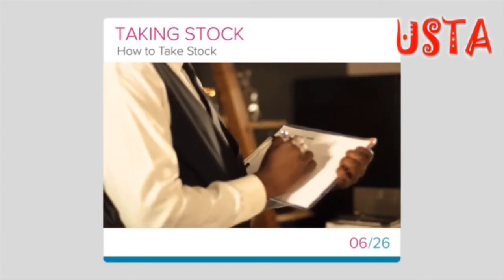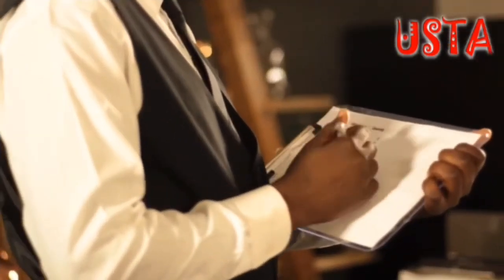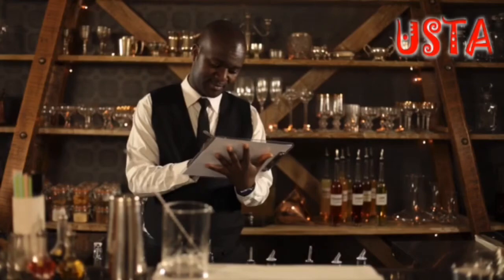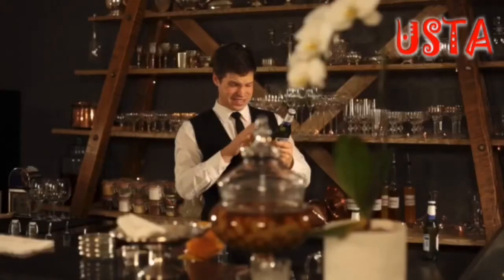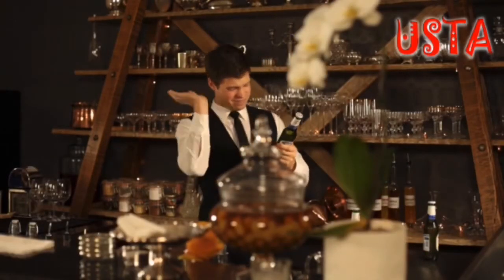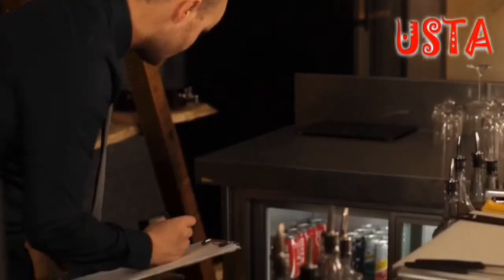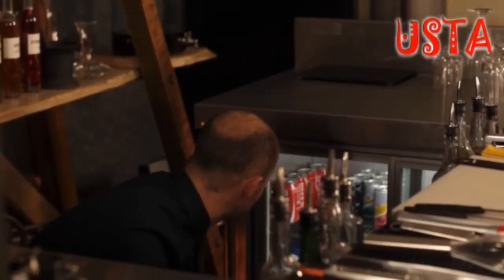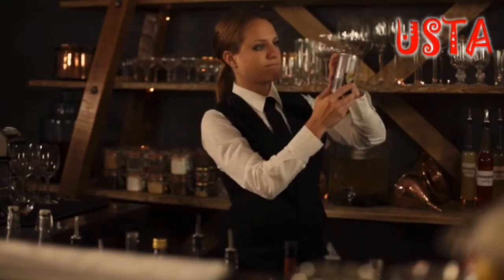How to take stock. In the last lesson, we took a look at what taking stock is and what the different elements to it are. We learnt that stock taking is the act of physically checking both the quantities and condition of the items that you are holding in your bar and storeroom.